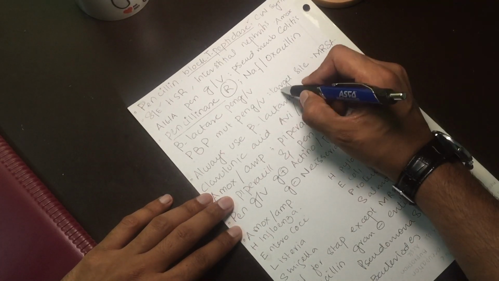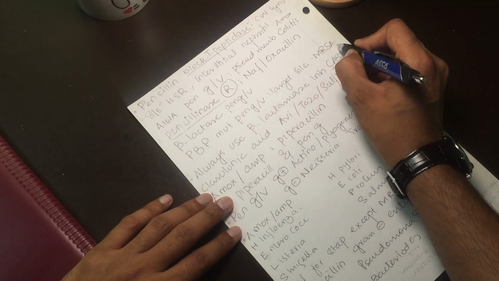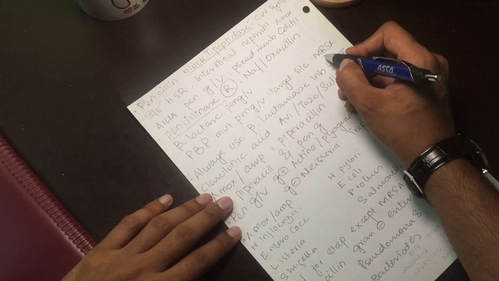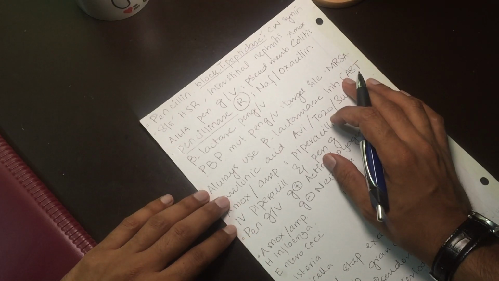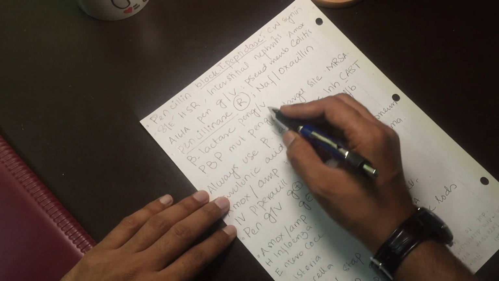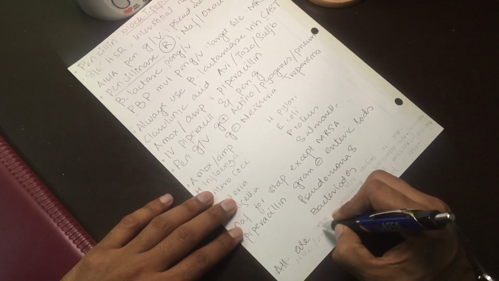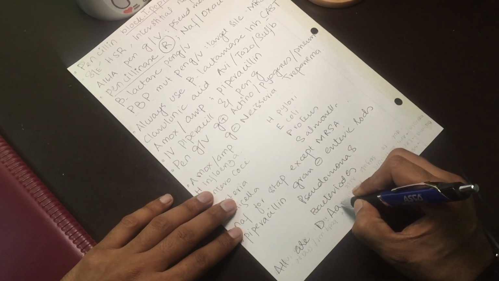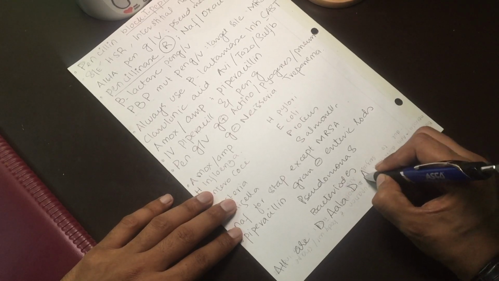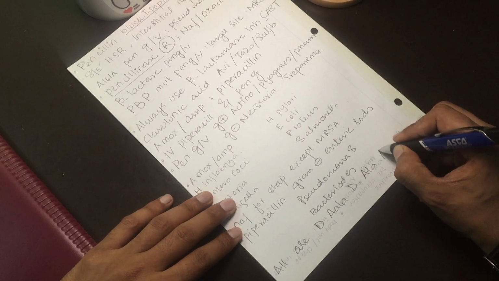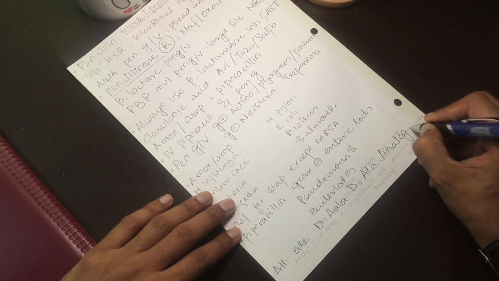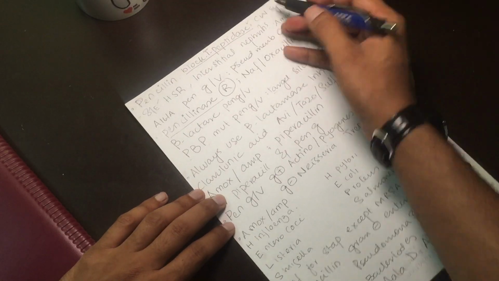Then the change in the target site of the penicillin binding protein is the mode of resistance of MRSA. And these penicillins are all D-Ala D-Ala structural analogs, and all bind to transpeptidase, a cell wall inhibitor.